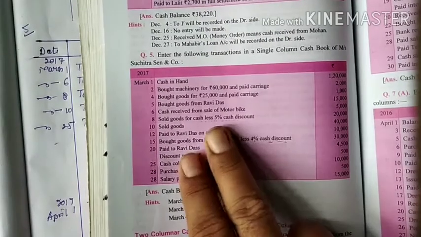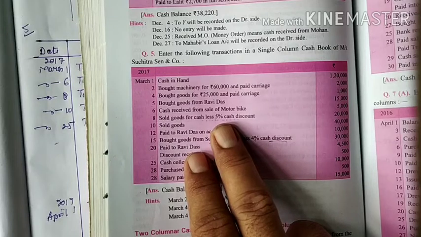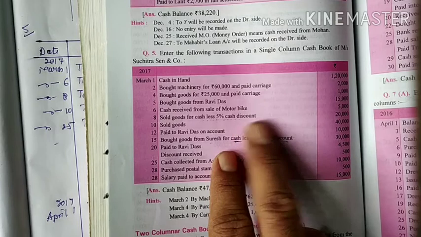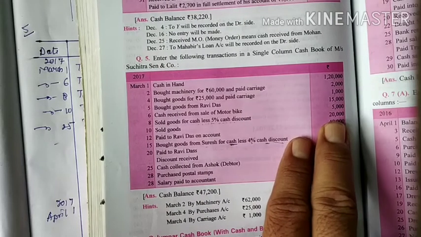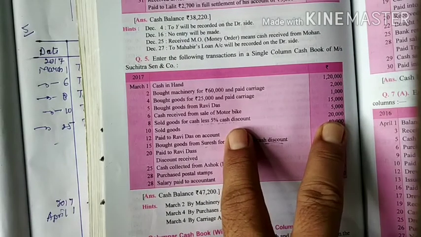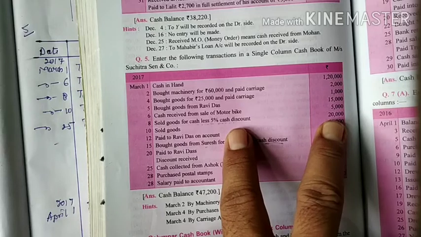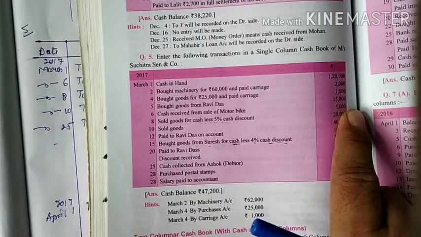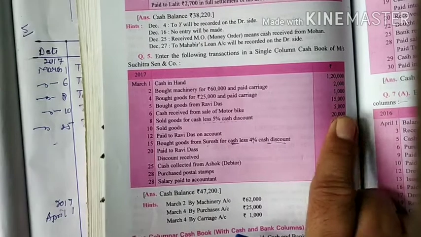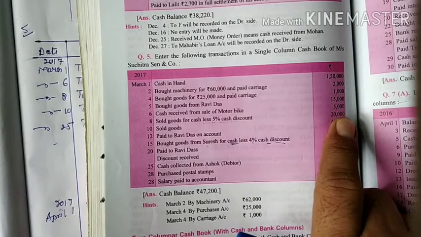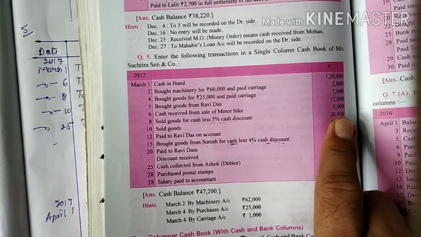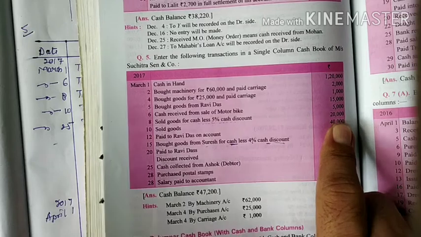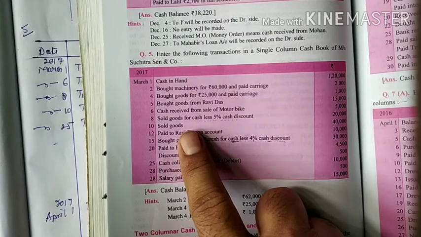Here when we sold the goods and a 5% cash discount is given, the value of sale is 20,000, and 5% of 20,000 is how much? 5 tens are 50, so 1,000 rupees. Discount is given. So how much amount has the business received? 20,000 minus 1,000, that is 19,000. So we will show it here.